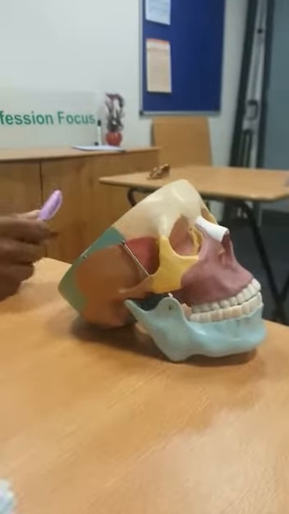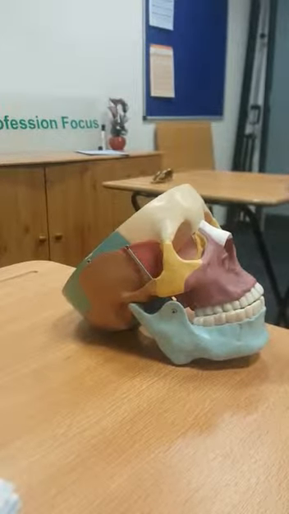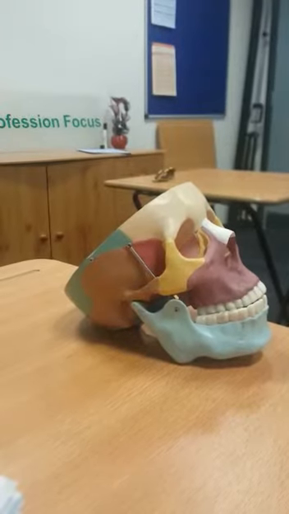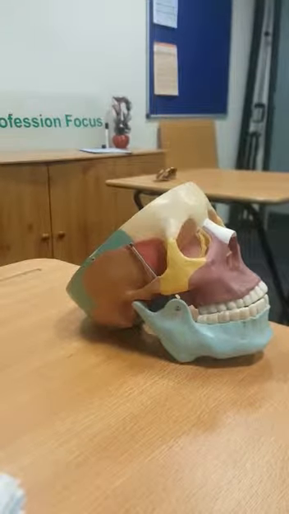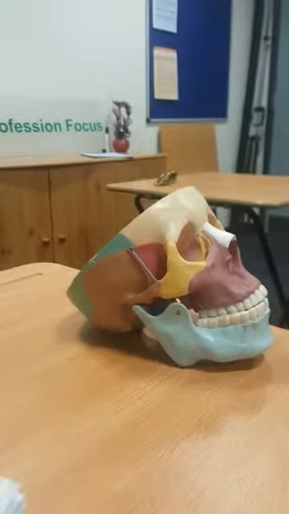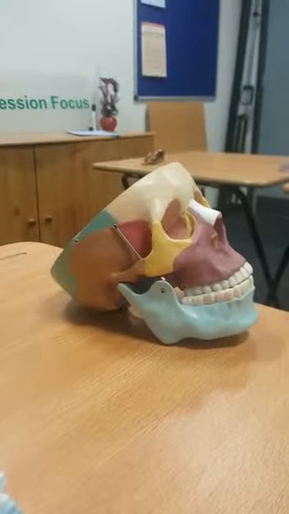Likewise, temporalis, masseter, medial pterygoid and lateral pterygoid all have a point of origin and a point of insertion.